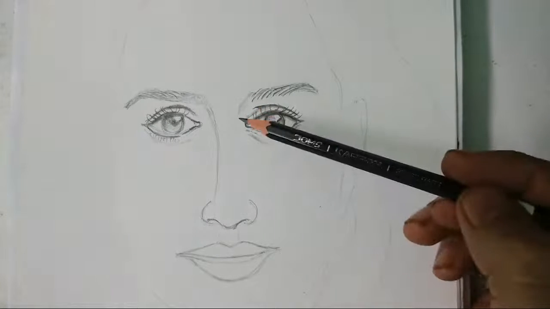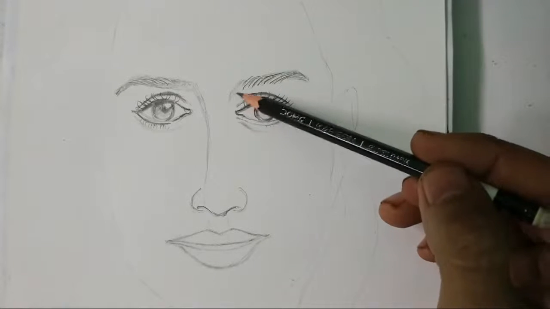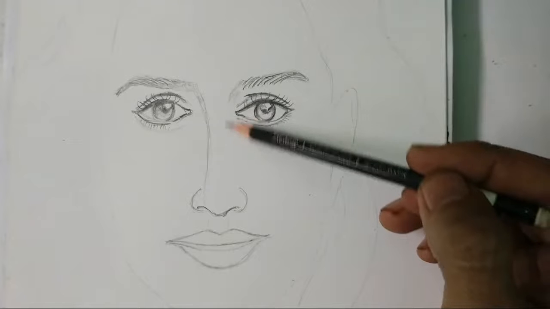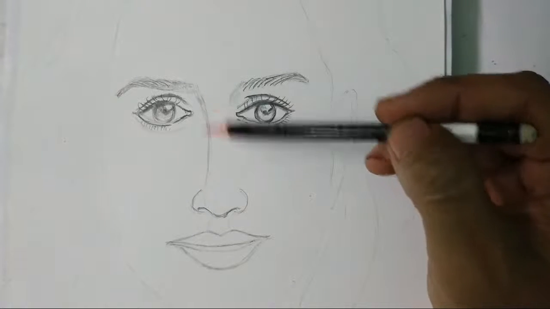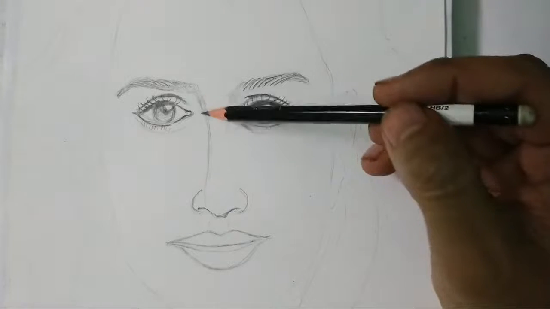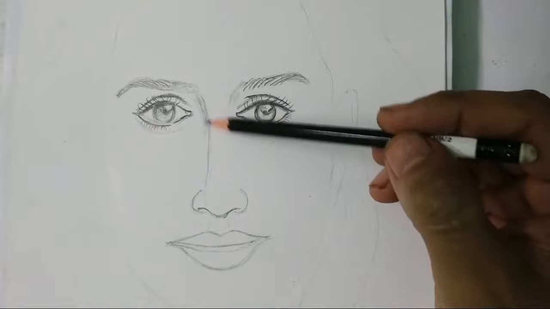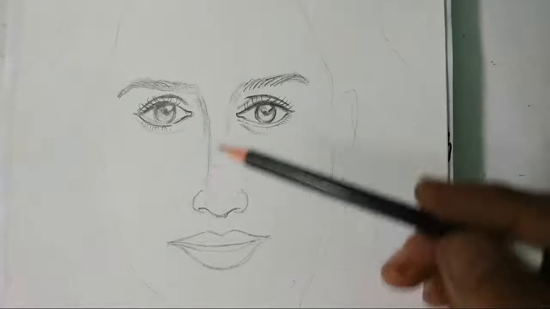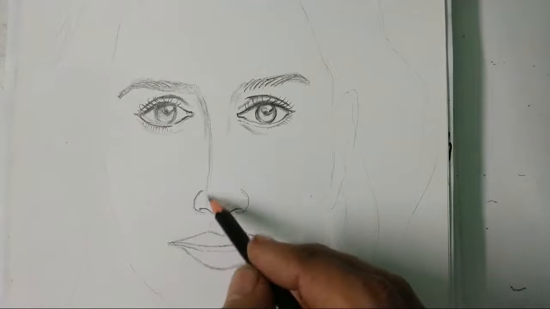So hold the pencil from a distance. And just shade softly. After you have shaded, you can use a brush. I will show you.